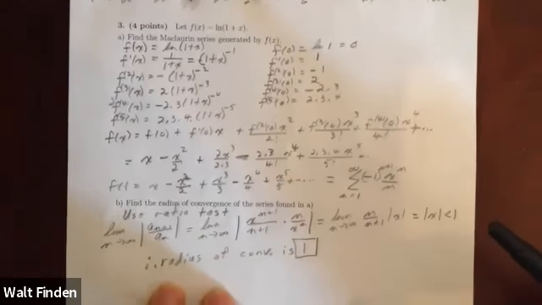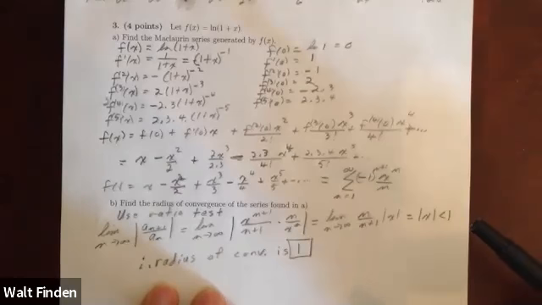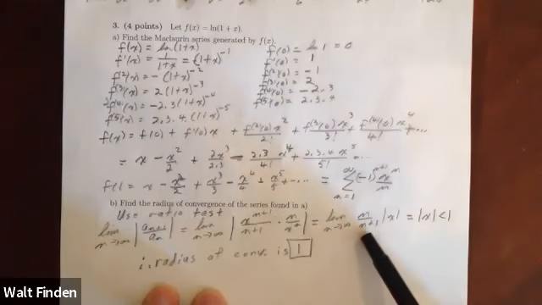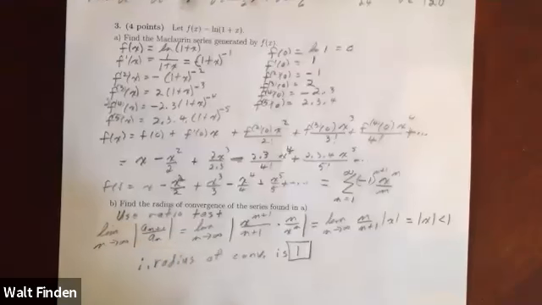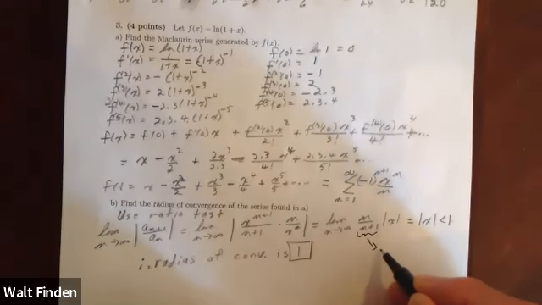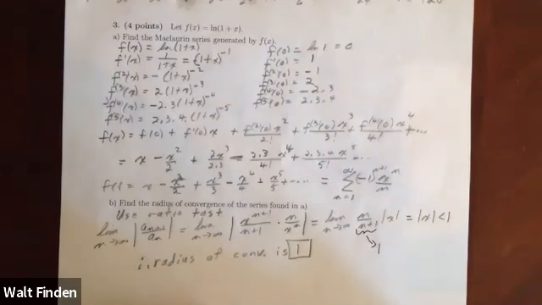Finally, we look at the ratios to find the radius of convergence. And again, just like on the previous page, we did the ratio test. Putting it in, we get that, and we get that. And you'll notice at this point that the part right here, n over n plus 1, goes to 1. Divide top and bottom by n, for instance, which accomplishes that. And so we get that the radius of convergence is 1.